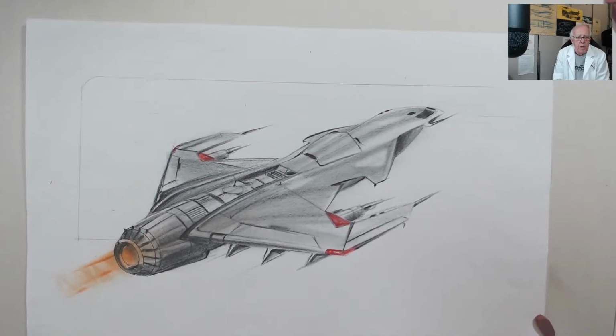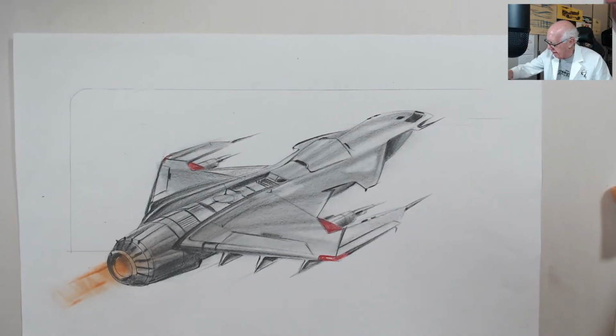I like the contrast of the sleek, aggressive bodywork and that chunky, powerful-looking engine. Yeah, just really busy looking, man. I think you're right. No question.